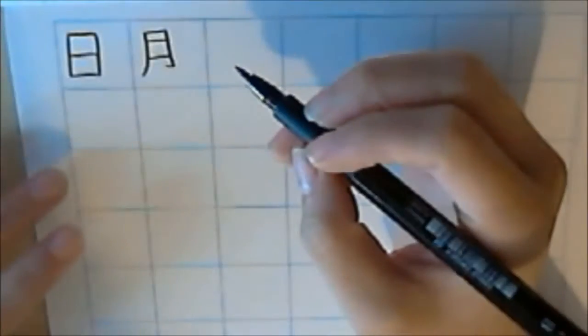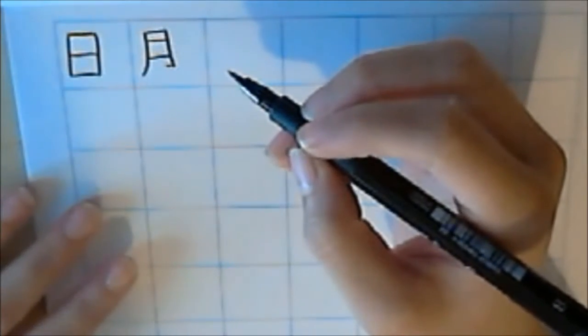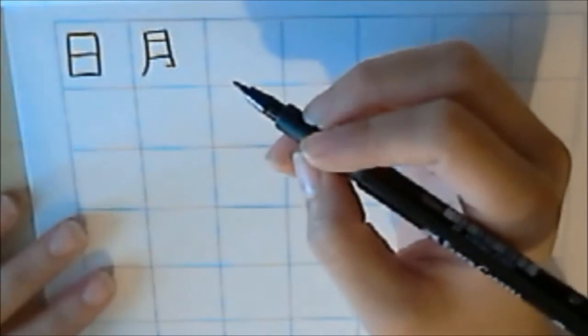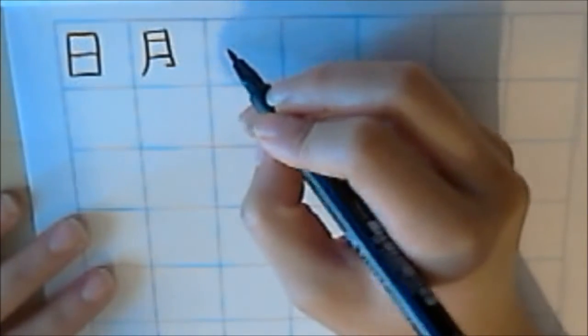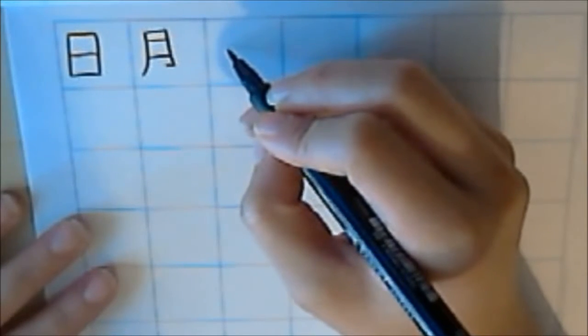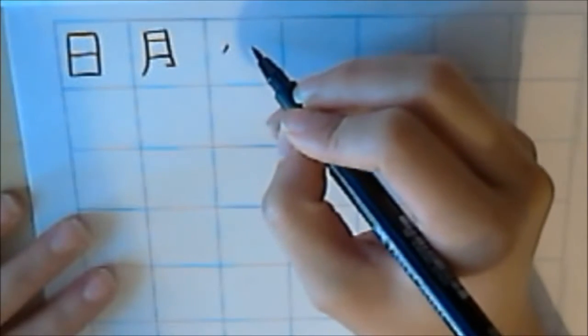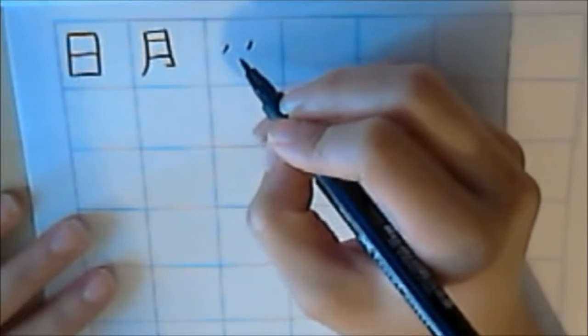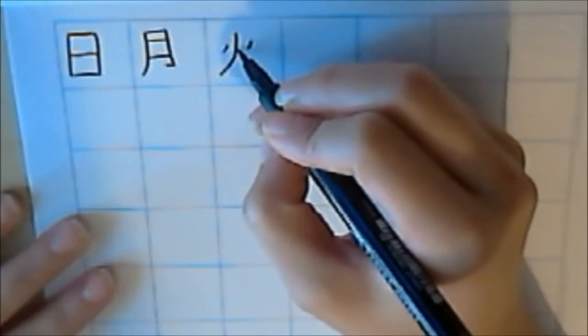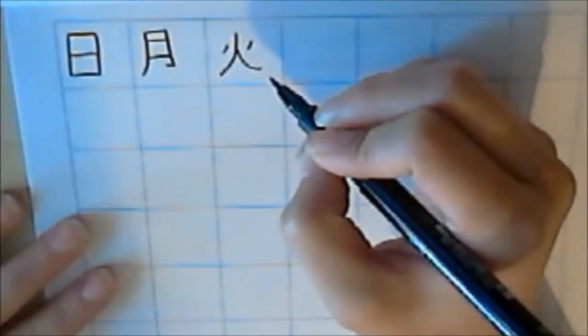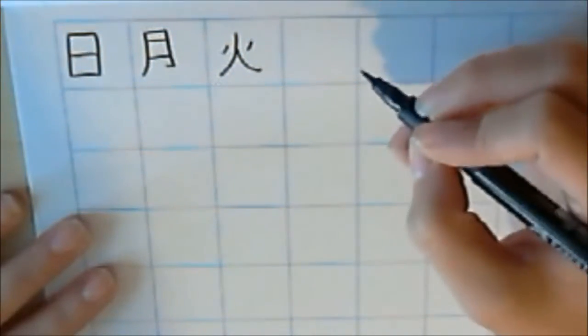Okay, next. You're going to have hi or ka, which is the kanji for the element of fire. And what you're going to do is you're going to draw like the embers first, boop, boop, and then you're going to go down and then across again, and that's fire.